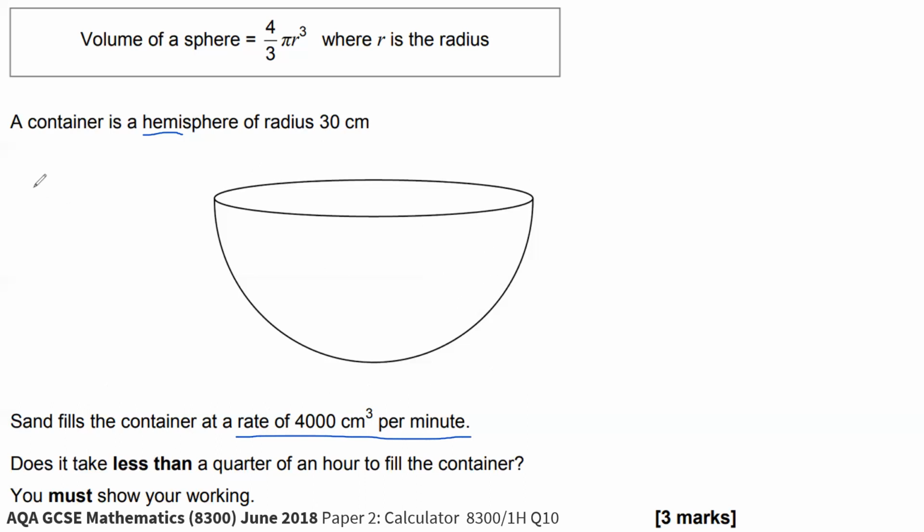So to calculate the volume, we're going to do 4/3 pi r cubed, and we've been given that the radius is 30 centimeters. So we do 4/3 pi times 30 cubed.